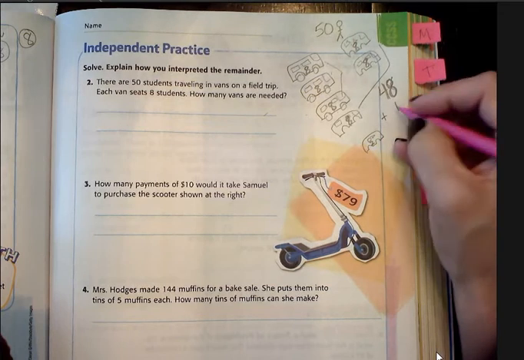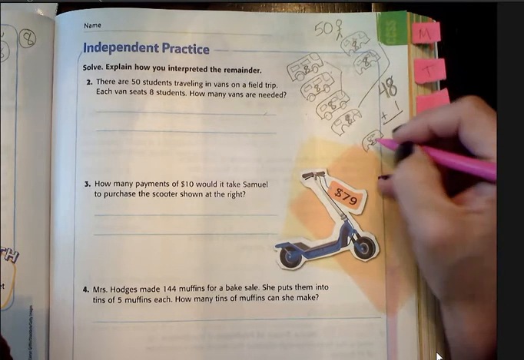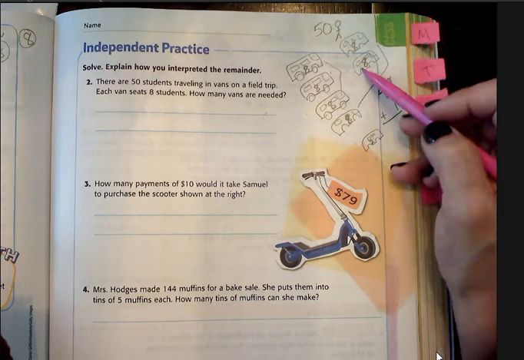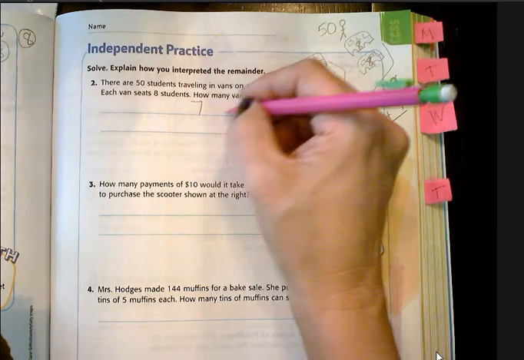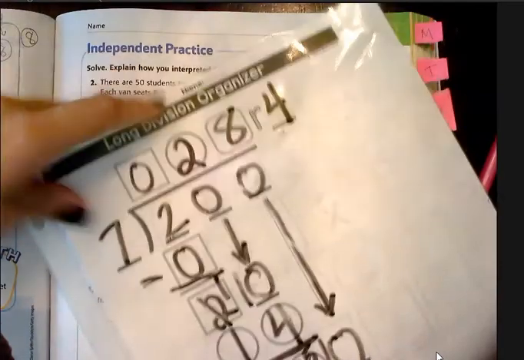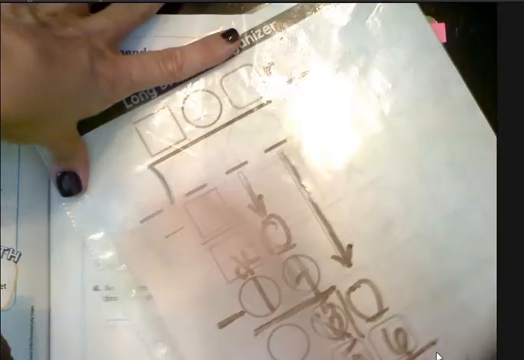So how many vans do we need? 1, 2, 3, 4, 5, 6, 7. We need 7 vans. And let's take a look at this if we did the problem, instead of doing it with drawing pictures, if we did it this way.